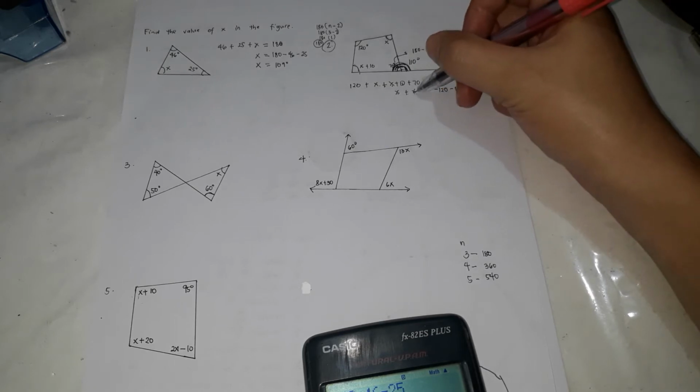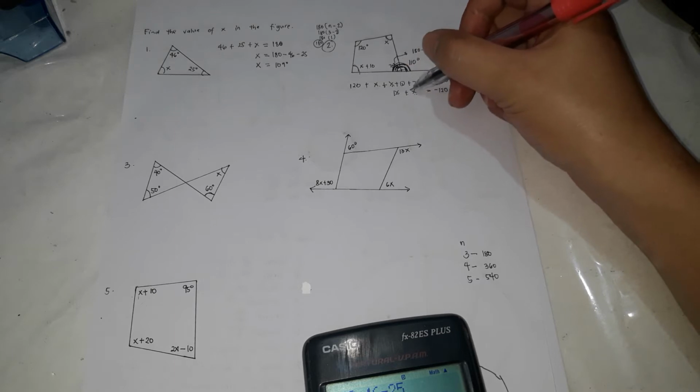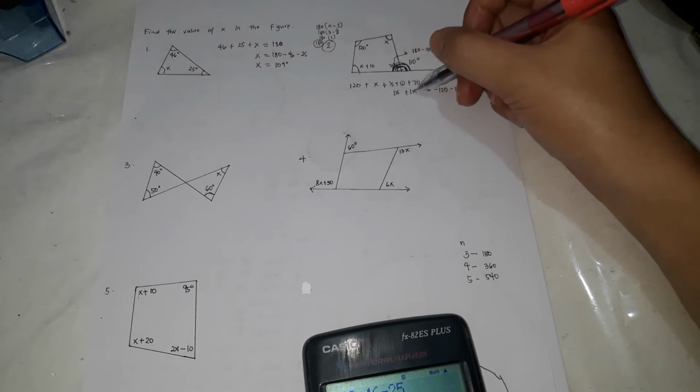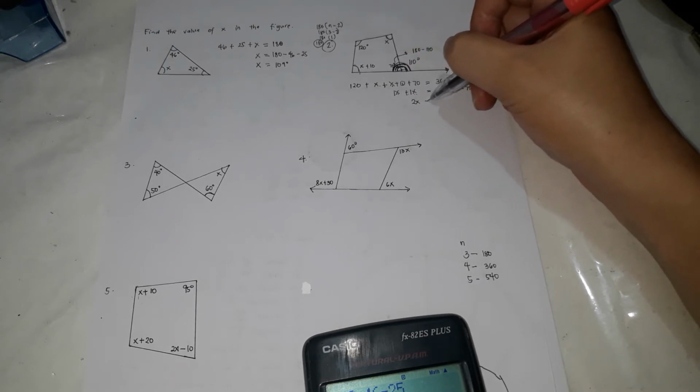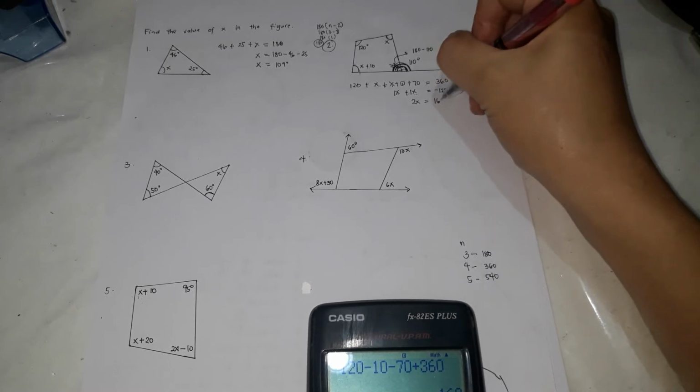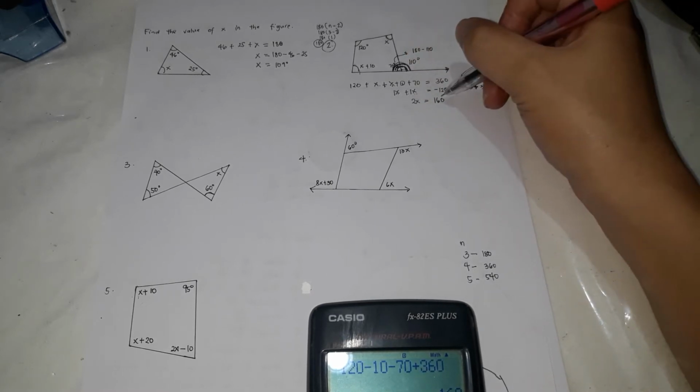So next, x plus x. Ibig sabihin yan, may 1 dyan, may 1 dyan. So isang x, dagdagan ng isang x, dalawang x. So 100, negative 120. So that we would be sure of our answer. Negative 120 minus 10 minus 70 plus 360, that's 160. So 2x is equal to 160.